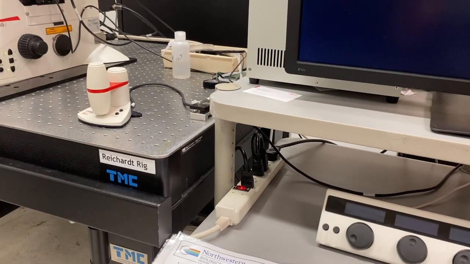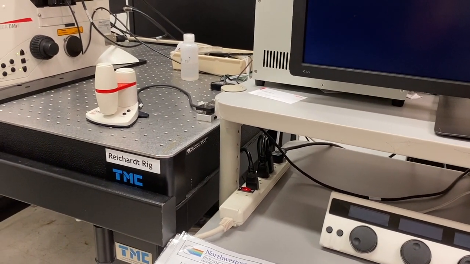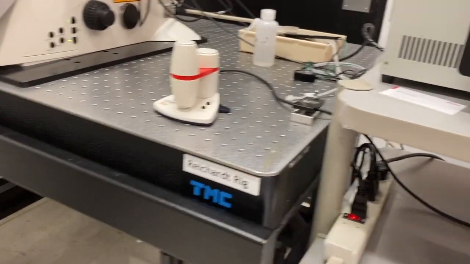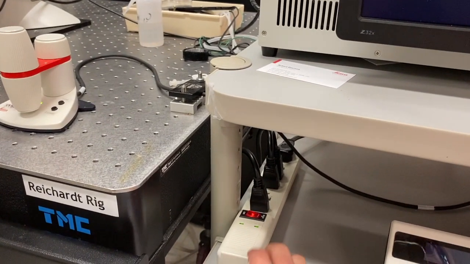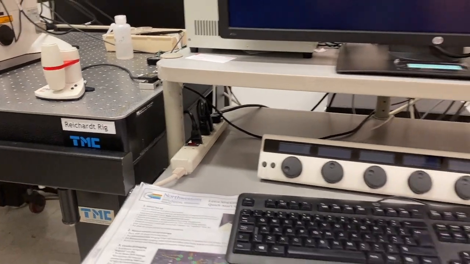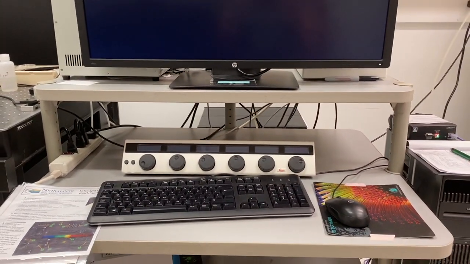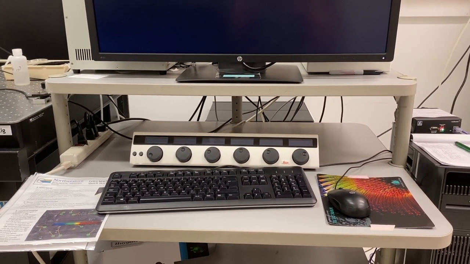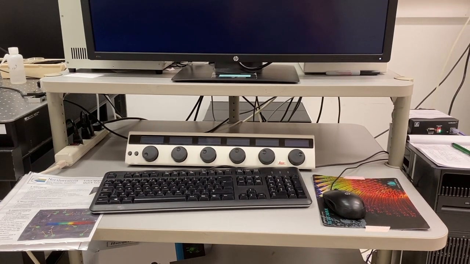Please make sure that you've cleaned any oil off of the immersion objectives and return the objectives to the 10x position on the microscope before shutting down the system. If you have any other questions about using the SP8, please contact me by email and we can set up an individual time to talk about it.